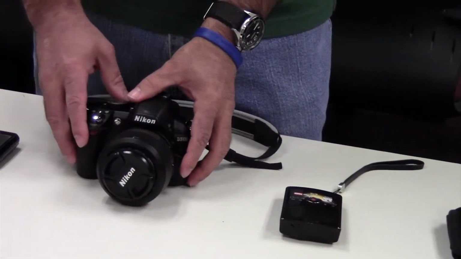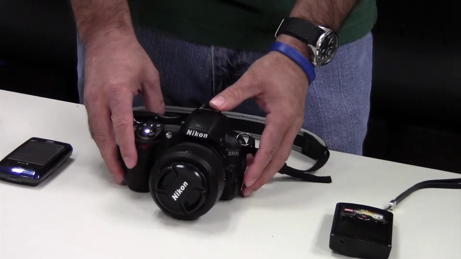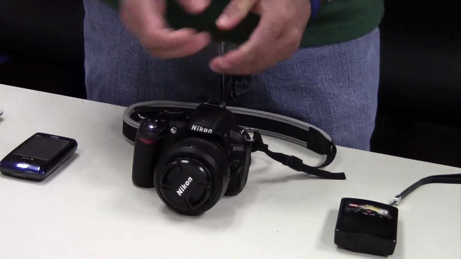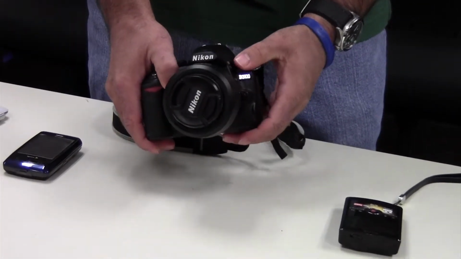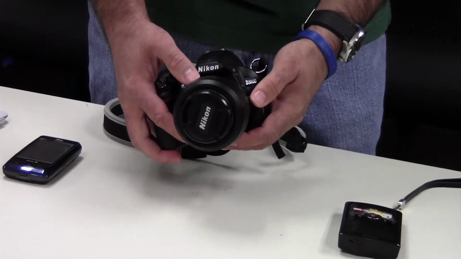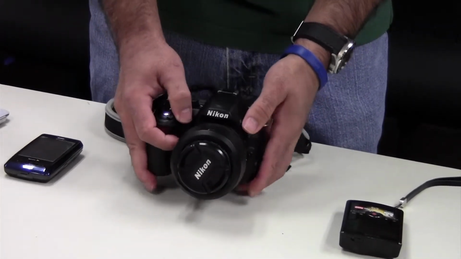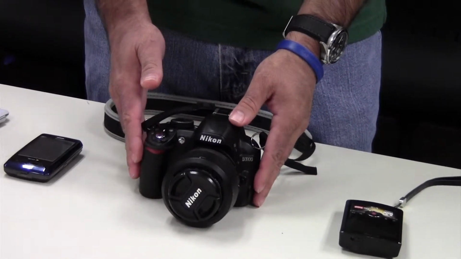Continuing over here, we have my own personal camera, and this is a Nikon D3100 with a 35mm lens. An advantage of these cameras is that you can replace the lens, and so you can put a variety of different lenses depending on what you're shooting. This camera has a really nice sensor on it, so you get really nice cinematic looking video.